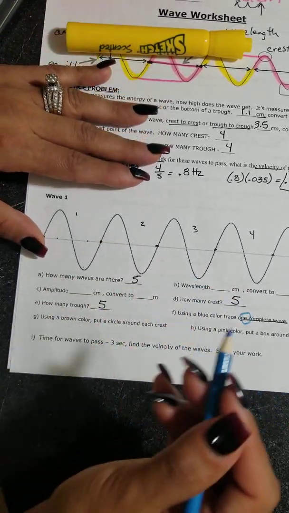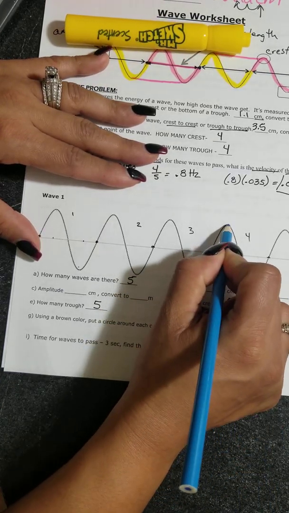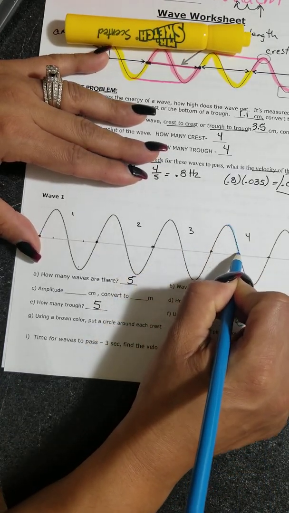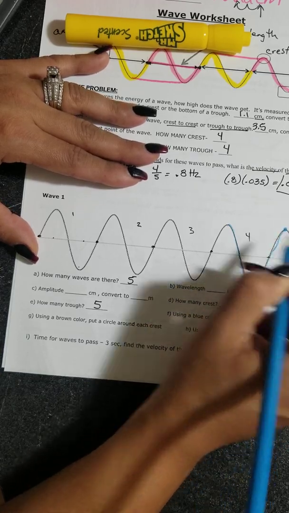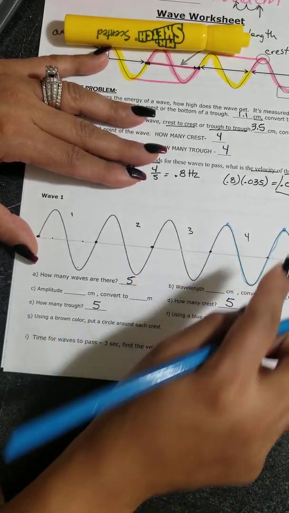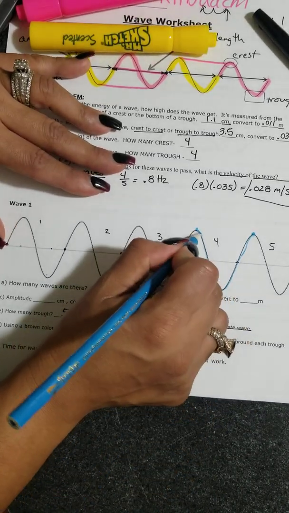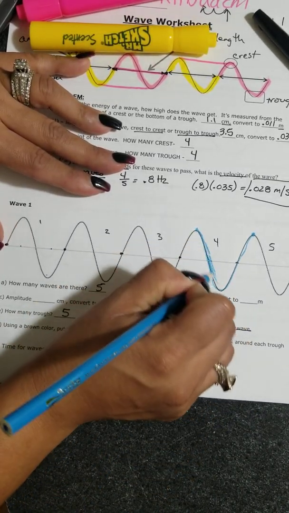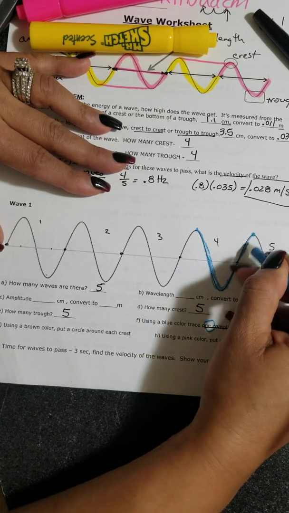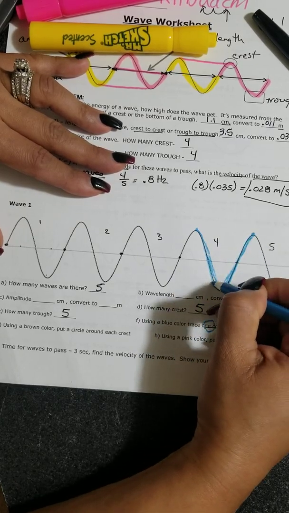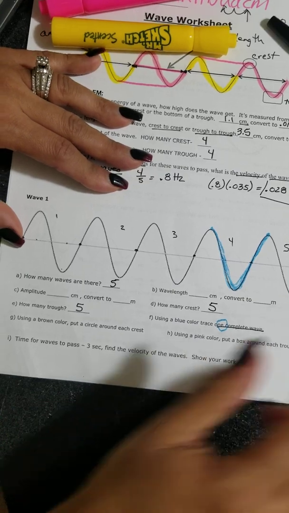But for me, I'm going to just choose here, and I'm going to go top, all the way to the bottom, all the way to the top. That is one complete wavelength. And I did it in blue. You do yours in whatever color you're supposed to, but if you do it in the wrong color, I'm taking off. Okay. The next one.